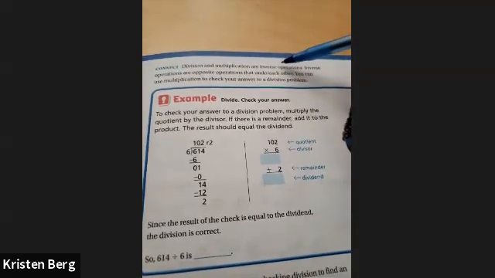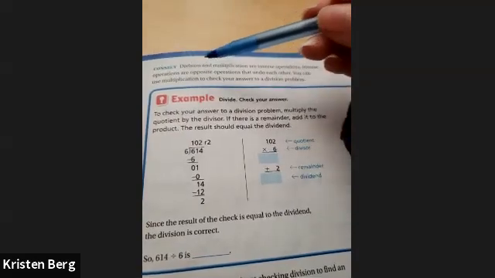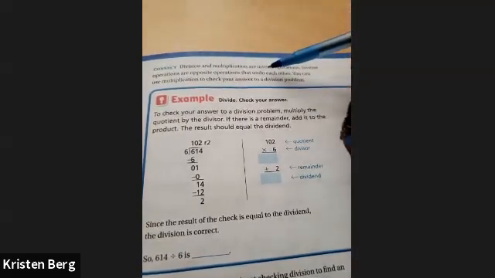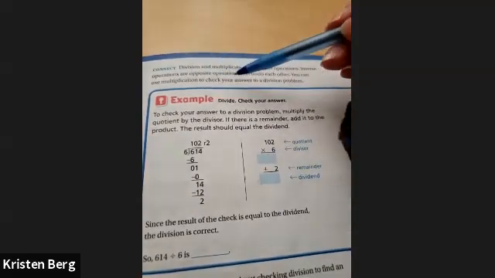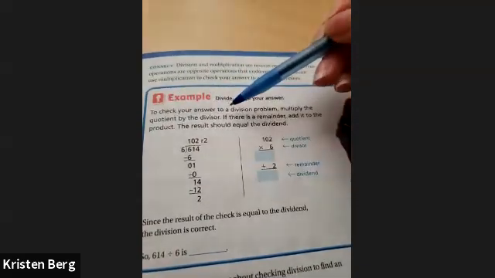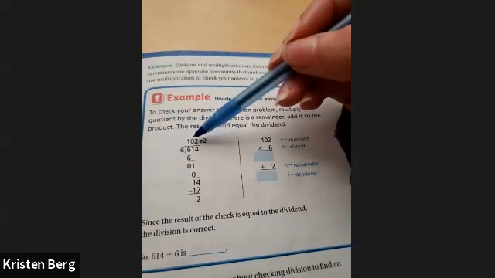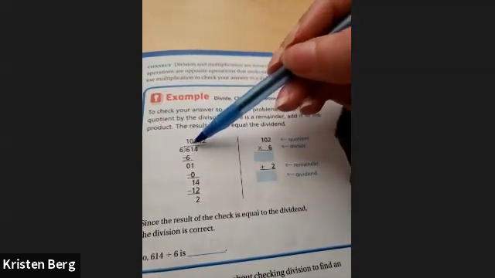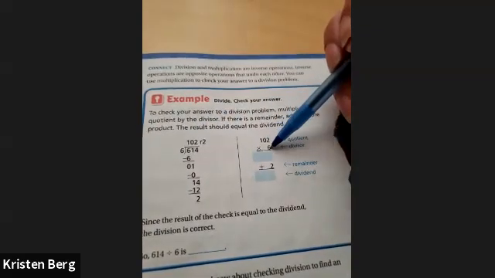Division and multiplication are inverse operations. Remember, inverse means opposite. Inverse operations are opposite operations that undo each other. You can use multiplication to check your division problem. So to check your answer to a division problem, you would multiply the quotient by the divisor. So that is what it's telling us to do. Here's our quotient times our divisor. So the answer times the divisor.